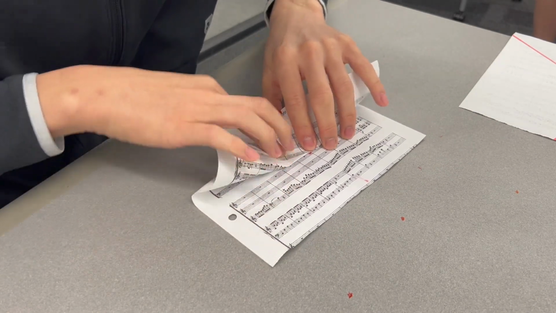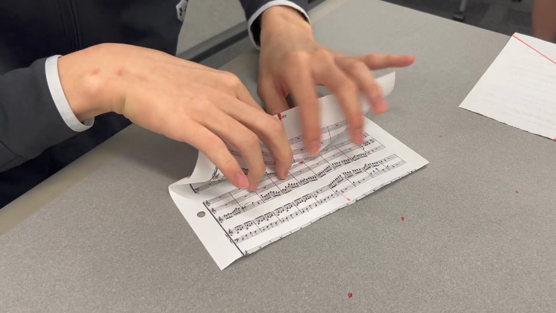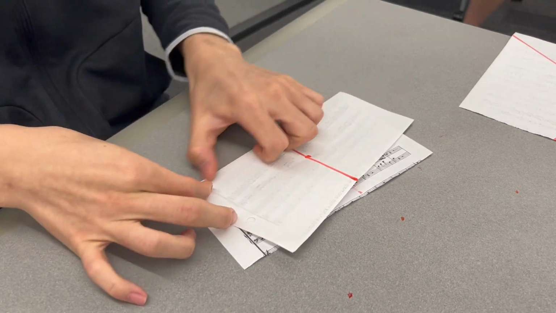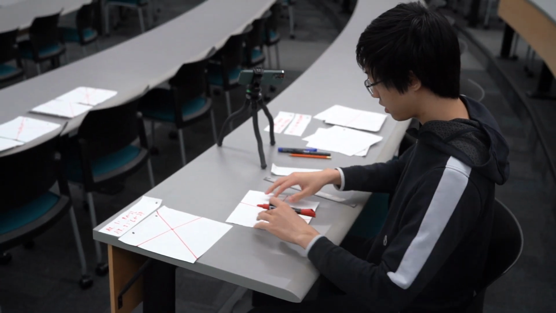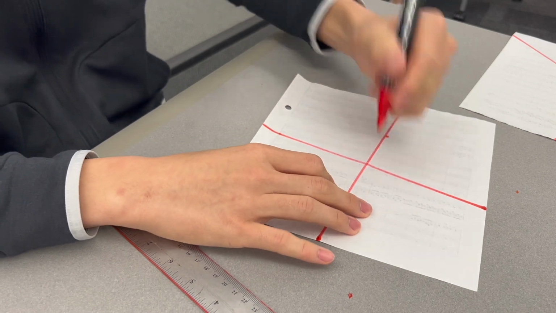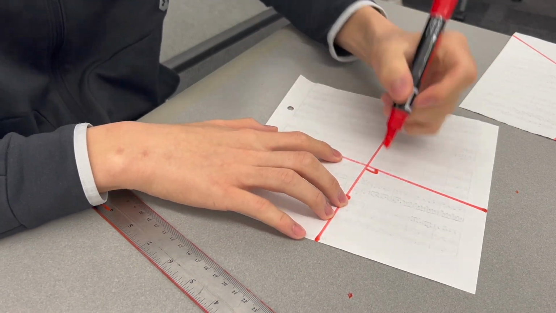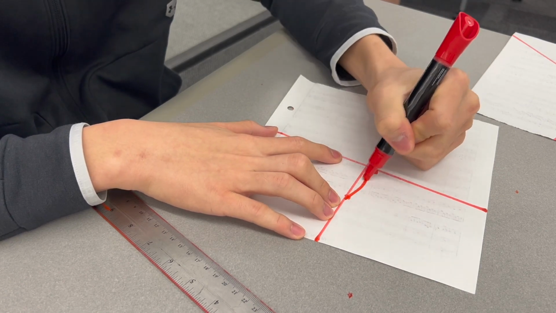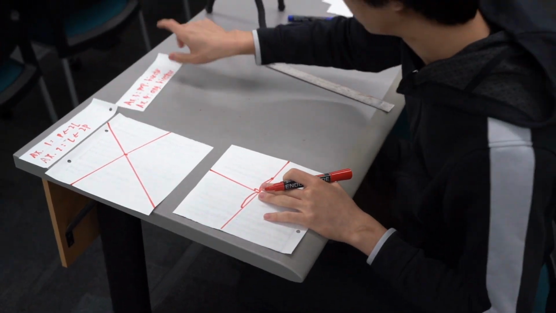Something like that. You see that the mark of this point lines up with the other one. Make this fold right here. That is perpendicular to the line and divides this line segment evenly into 2. That's a perpendicular bisector that we can make.